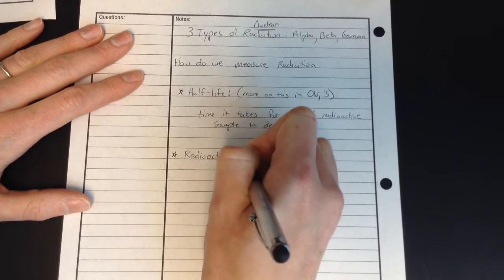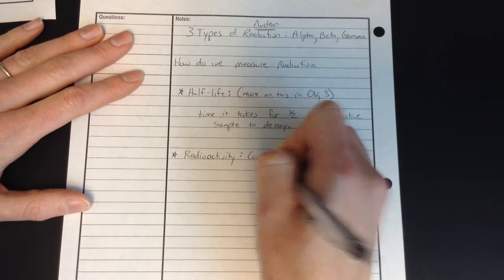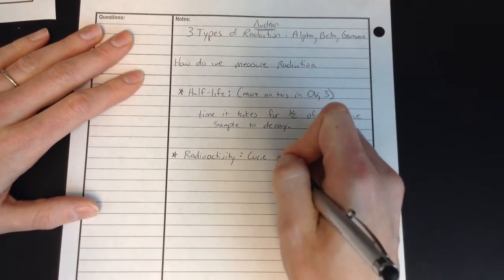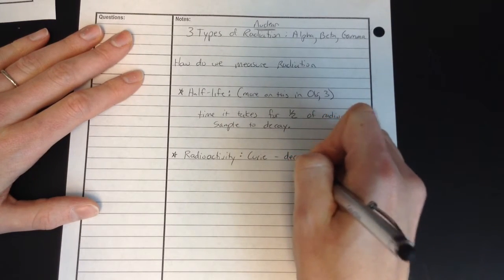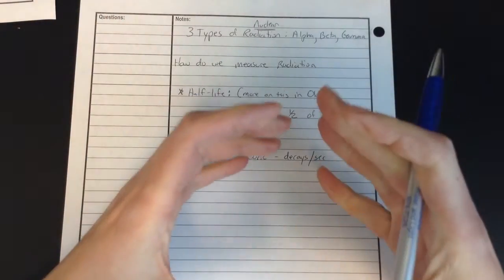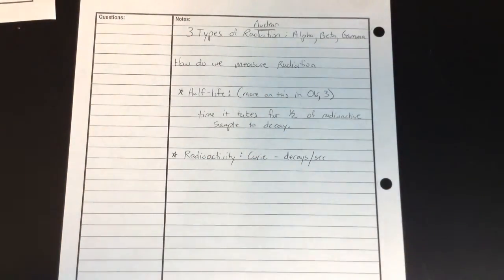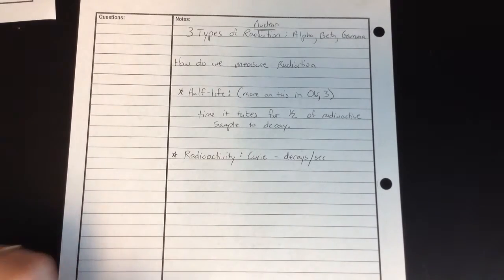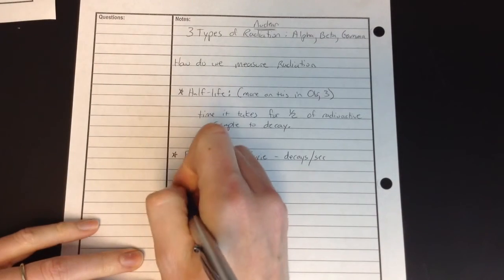Okay. Now some other measurements that we can do, we measure the radioactivity. It is actually measured in a Curie. It's named after Madame Curie there. And what it is, it's how many decays per second. Okay, so if you have a sample of atoms, how many of them are decaying each second, that would be the radioactivity that we'd measure, and we'd measure that in a Curie.